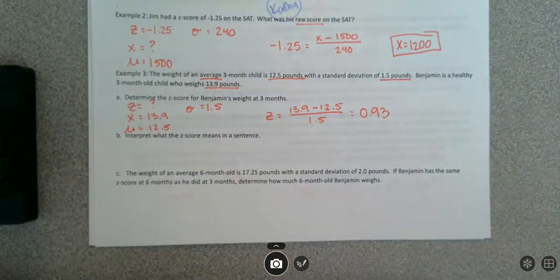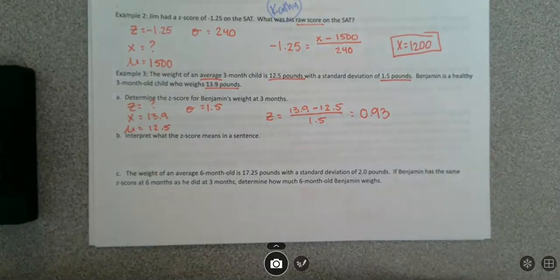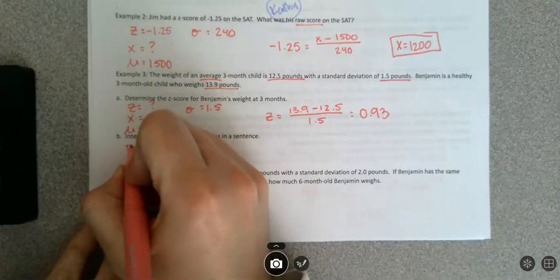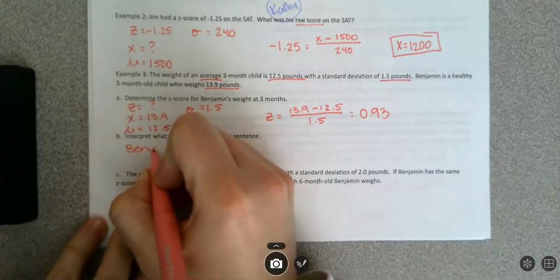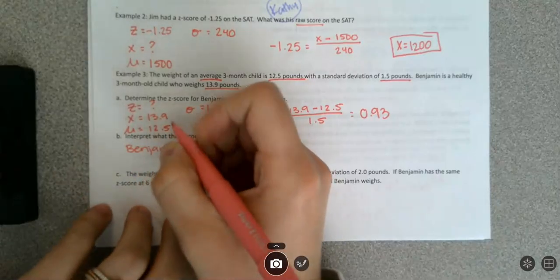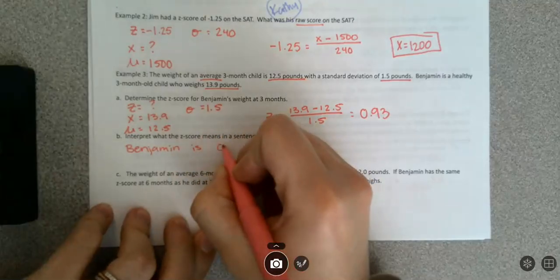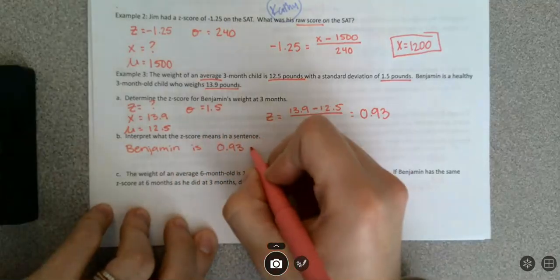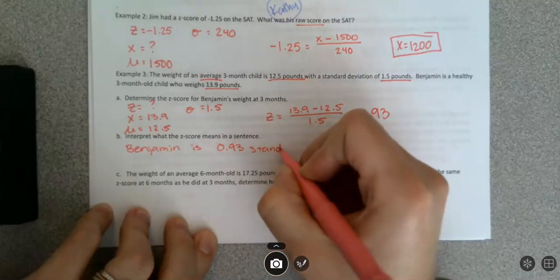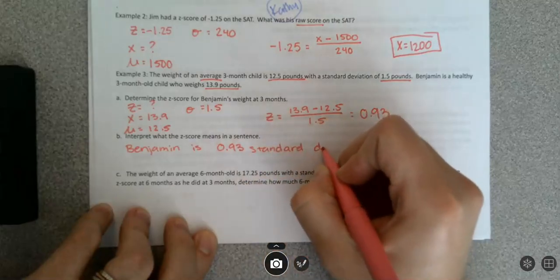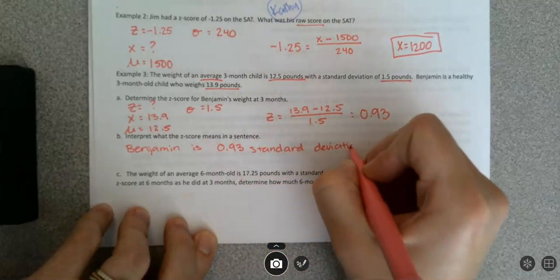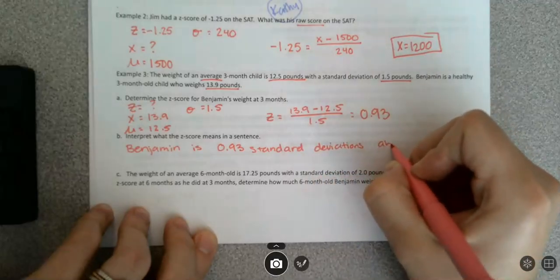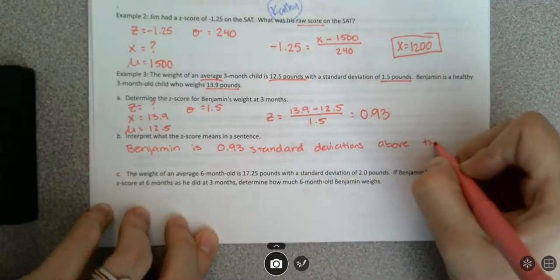Okay, so then this next thing is determine what the Z-score means in a sentence. So all this means is that Benjamin, okay, is 0.93 standard deviations above the mean.